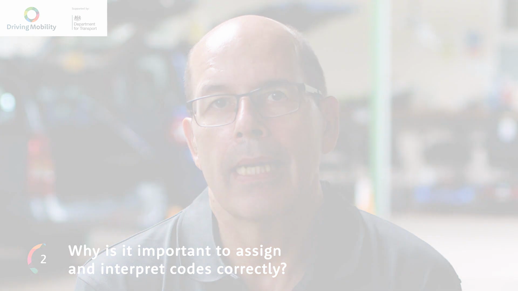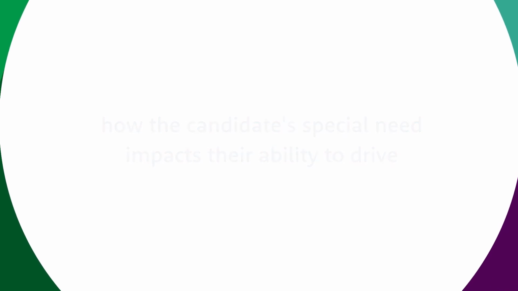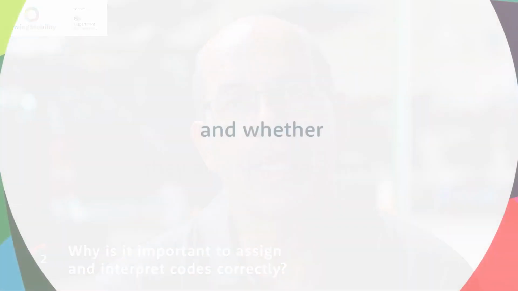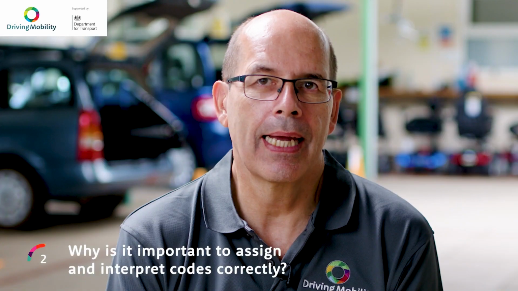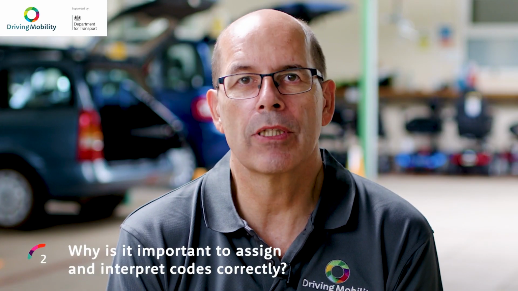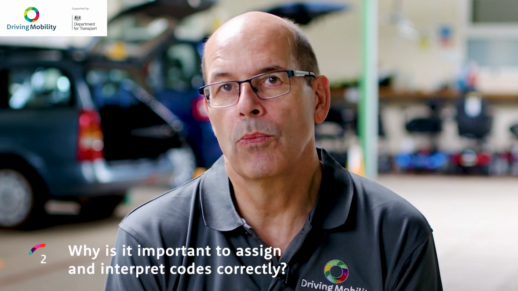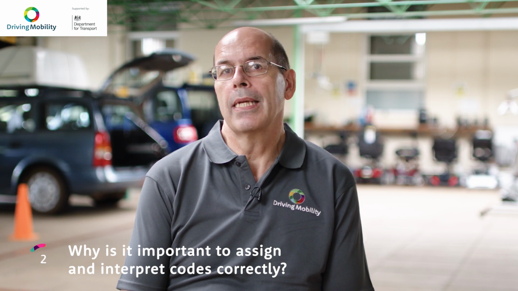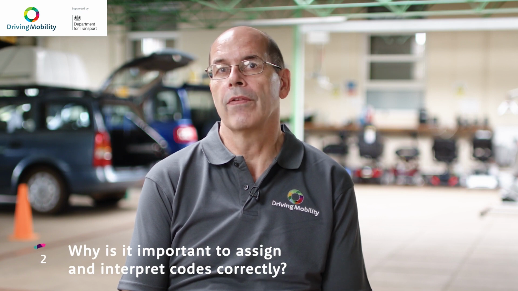The examiner must ascertain how the candidate's special need impacts their ability to drive and assess the most appropriate adaptation coding. During the course of the practical driving test, the examiner will be assessing what adaptations the candidate uses and whether they actually need them. They will also consider any other adaptation that could assist the candidate with their ability to drive safely and responsibly, avoiding unnecessary coding. There is extra time allocated which should be used to assess the restrictions and necessary modifications. A discussion with their line manager would ensure that there's no evidence of overcoding before submitting the D255 to DVLA.